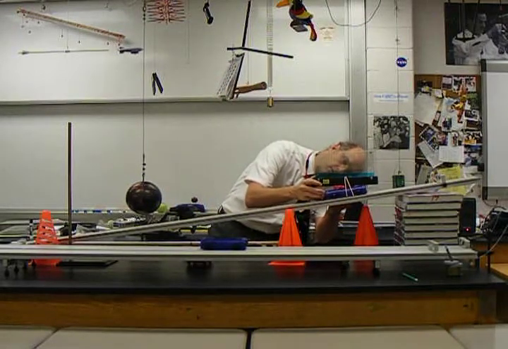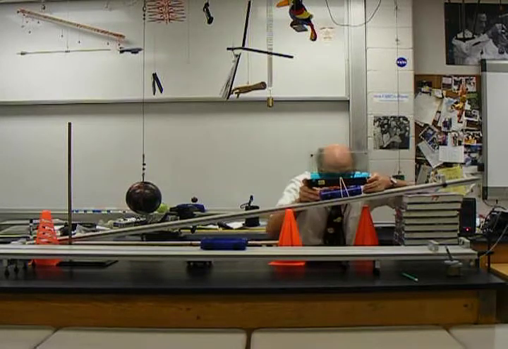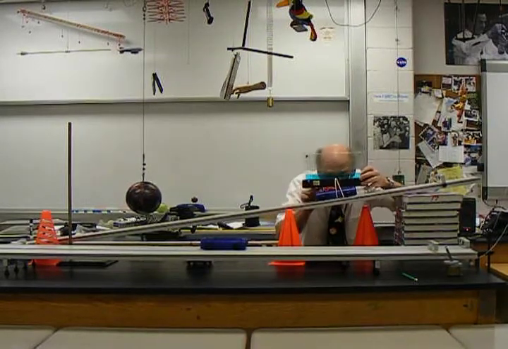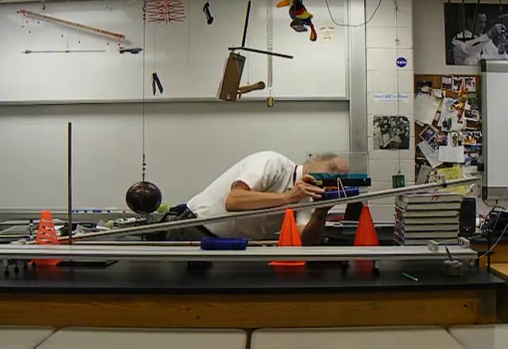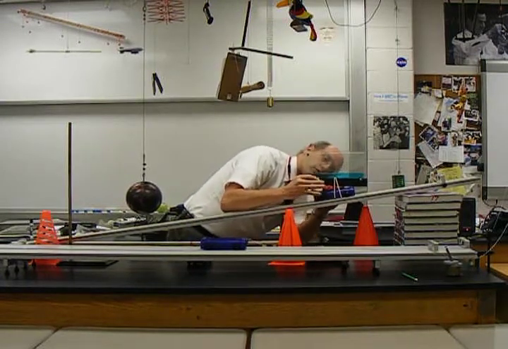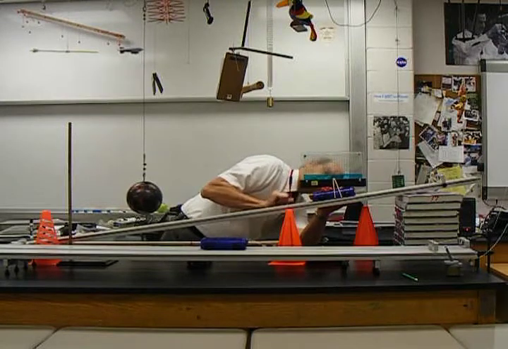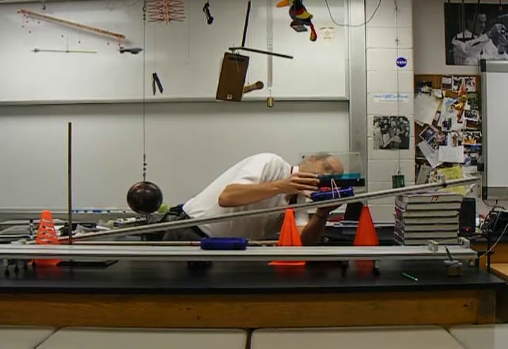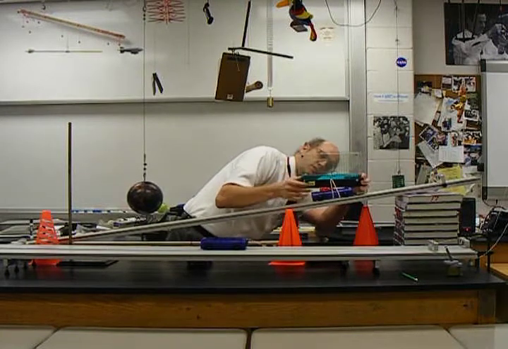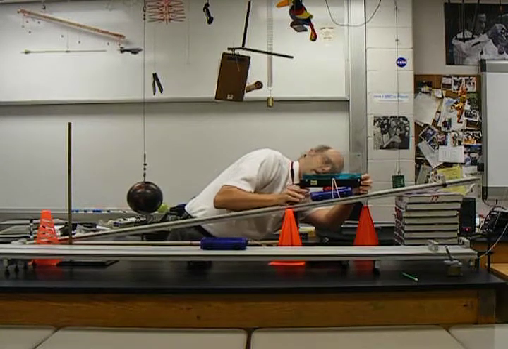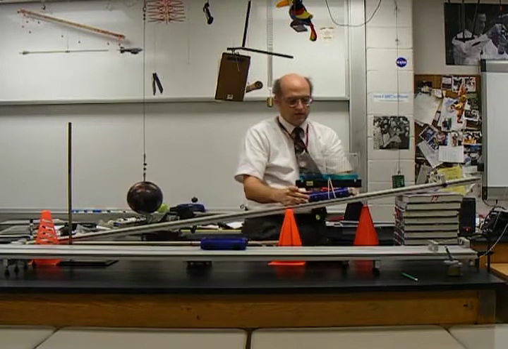Now, I have this liquid accelerometer mounted on a cart, and what I'm doing right now is zeroing it, because I want to make sure that it indicates no acceleration when I'm holding it here on the inclined plane. So I'm using some putty. There we go.